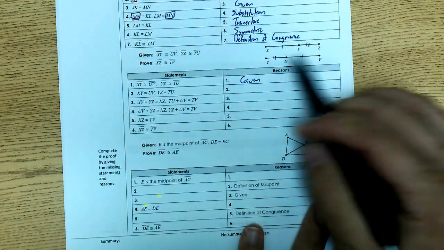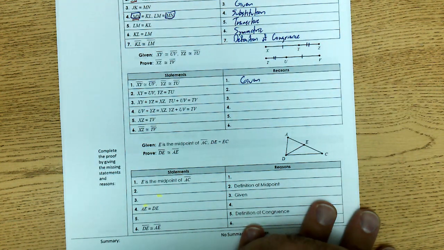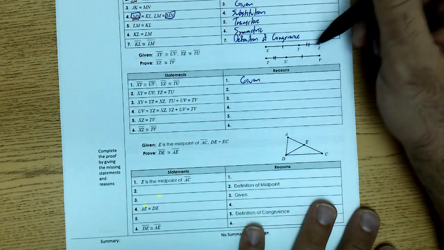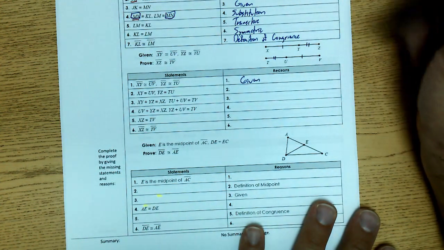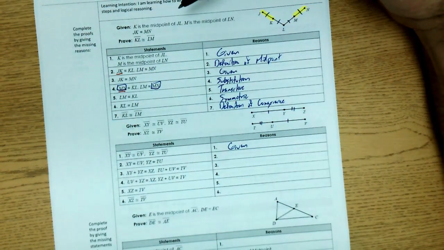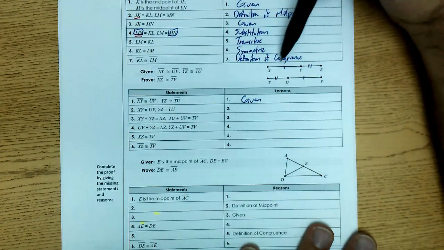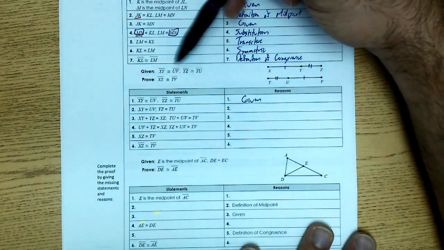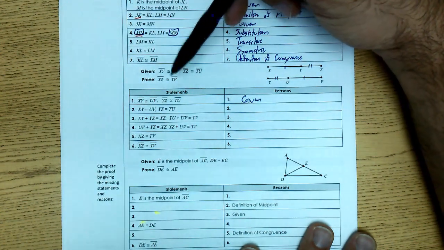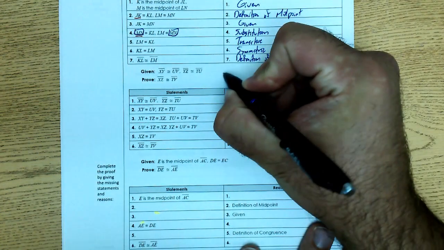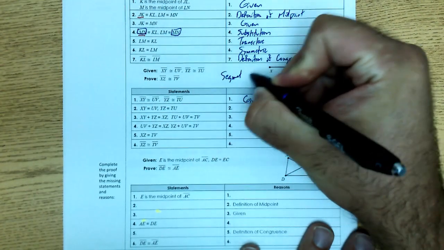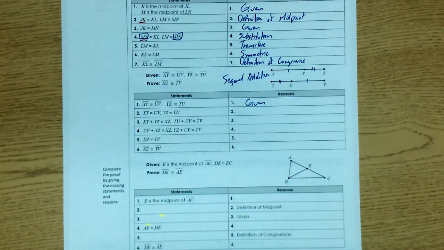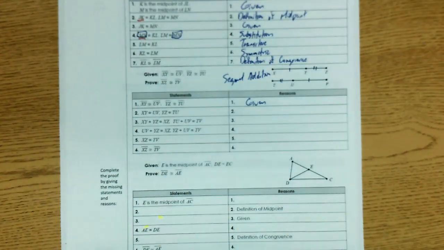We have the pieces of each line segment. That tells me automatically if I've got the pieces of two segments. There's no mention of midpoint anywhere, just two segments, and we're trying to make the pieces of the given equal the whole thing. So that tells me somewhere I'm going to have segment addition. Might not be the end, but I know somewhere in this problem we're going to have segment addition.